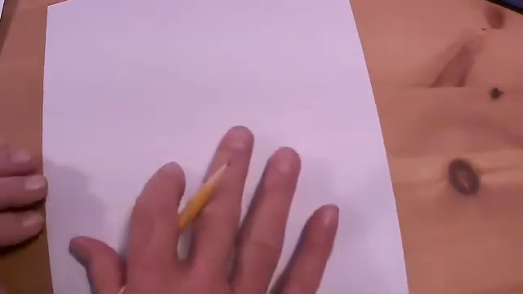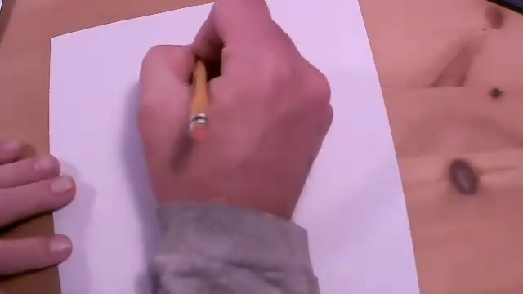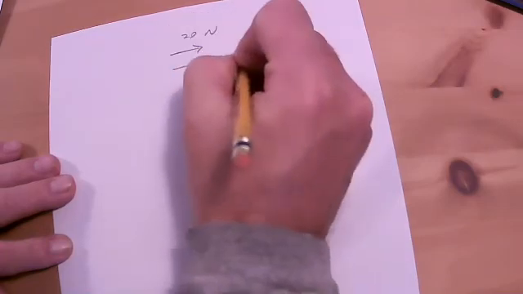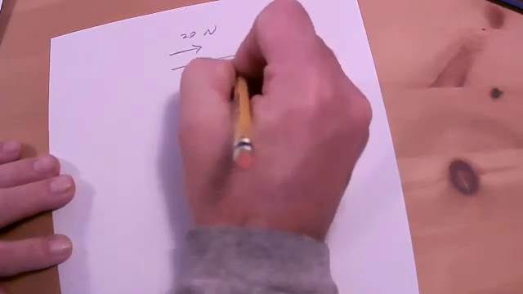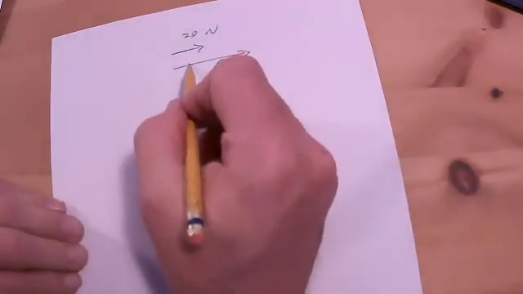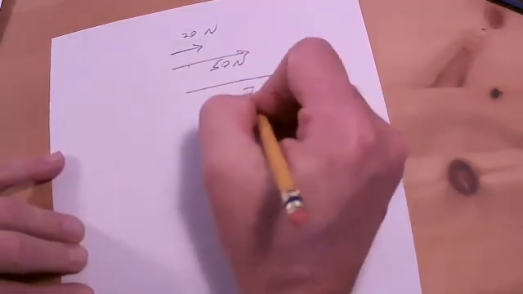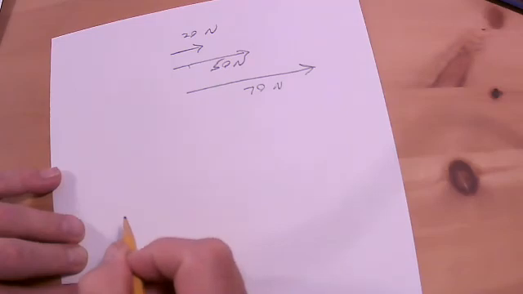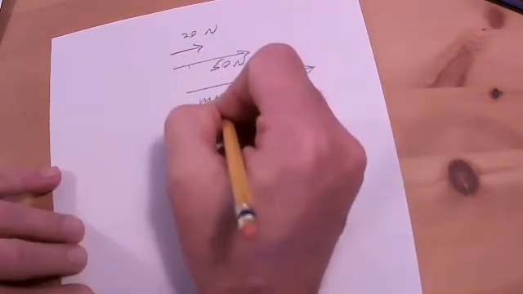All right, and then finally, the very last one. A force has a magnitude of 20 newtons, and another force has a magnitude of 50 newtons. The resultant cannot have a magnitude... Well, the most that they can have acting together is 70 newtons if they're pointed in the same direction. That's the max.